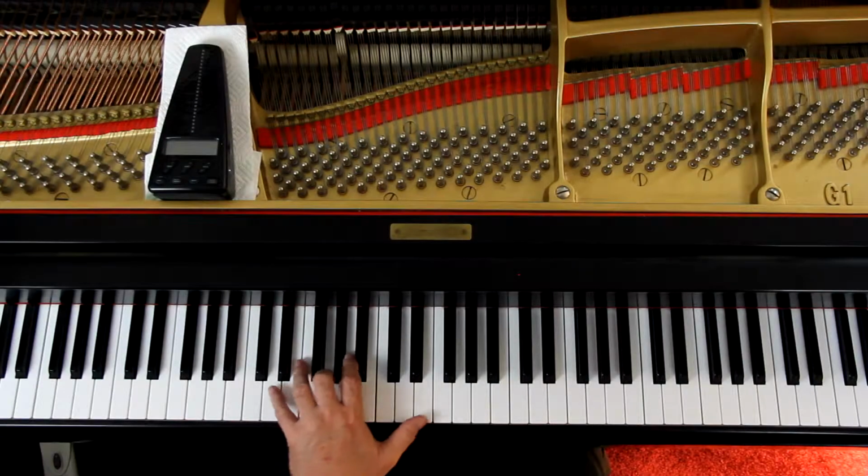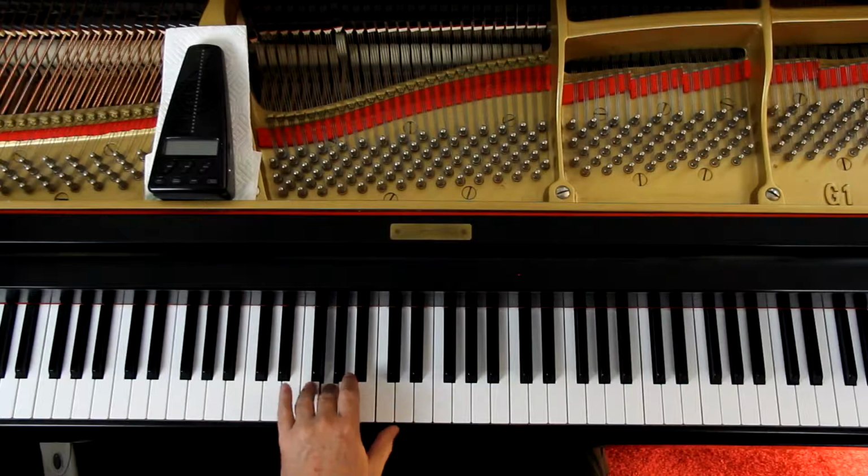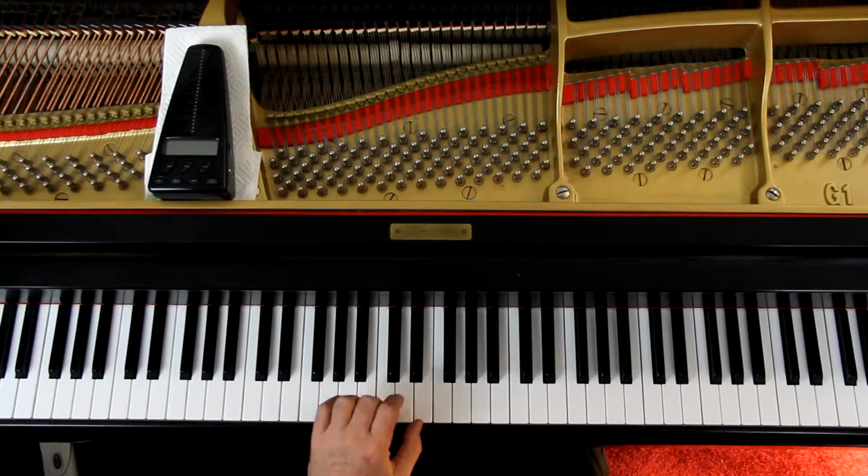Then in the next line you got to reach back up to the E up here. There's no rest between this G, the last note in the first line, and the first note in the second line. There's no rest in there. So you reach up, and then you can bring the hand up.